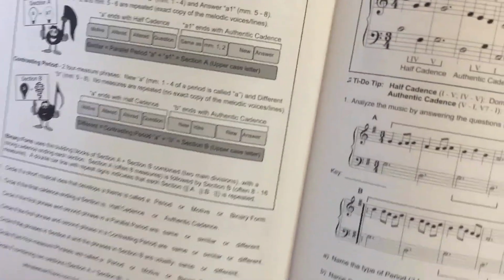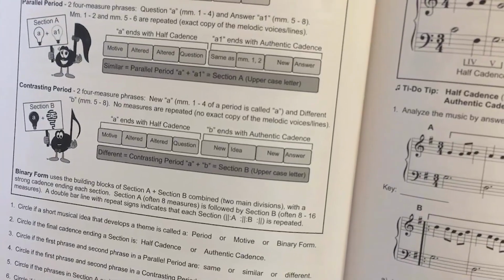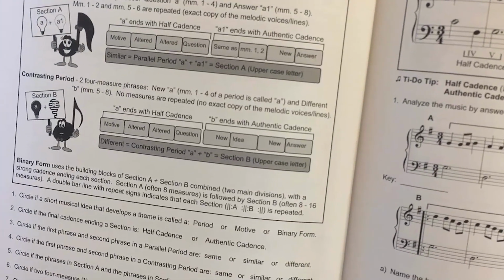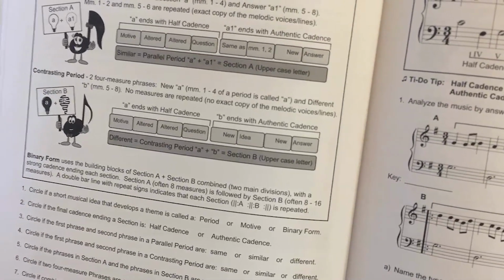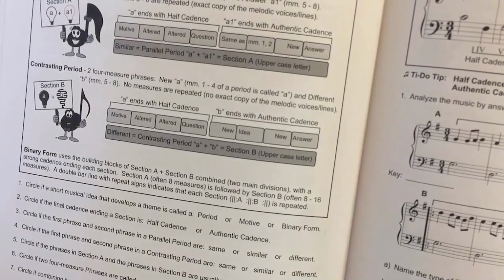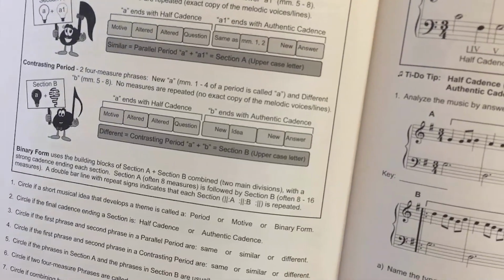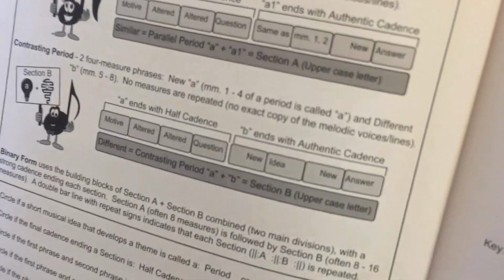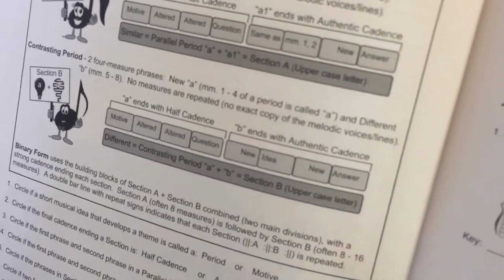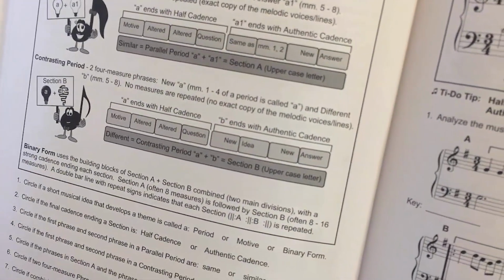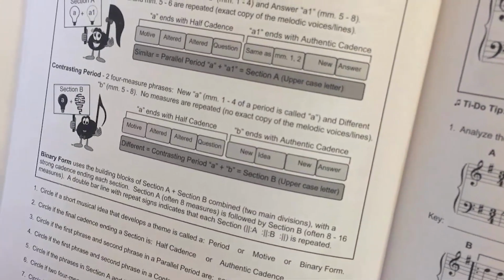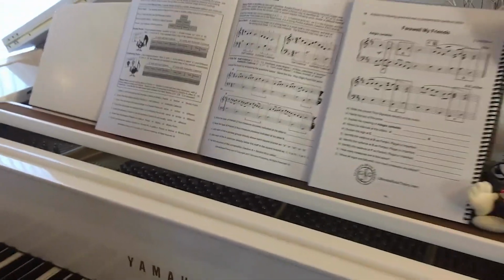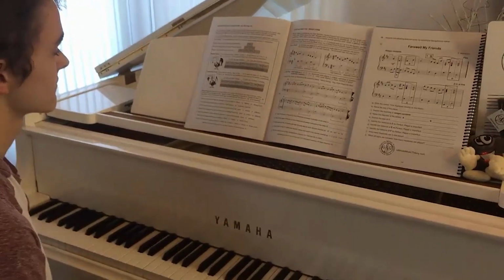Okay, so now, what about contrasting period? What does contrast mean anyway? It's like the differences, I guess. Yeah, exactly, differences. So take a look at those two light bulbs. Are they the same or are they different? I'd say they're pretty different. They're pretty different, definitely. They're not even similar. That's completely different. So in a contrasting period, what happens between measures 1 to 4 and 5 to 8 is that they're same or different? They're different.